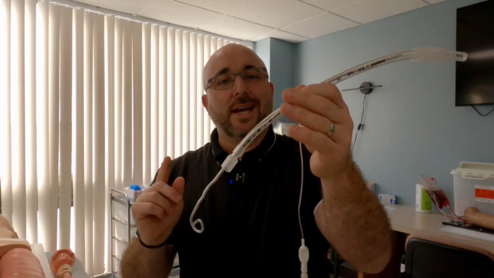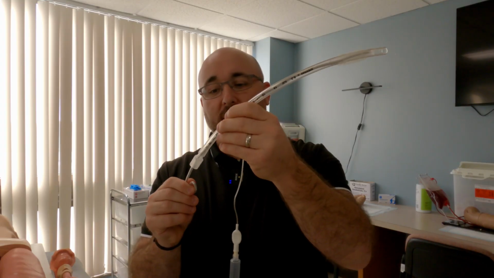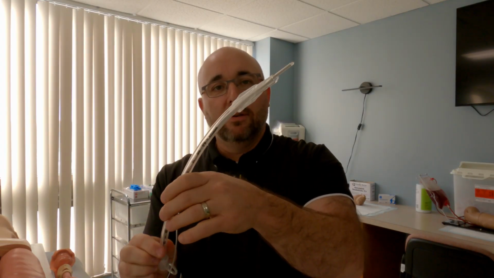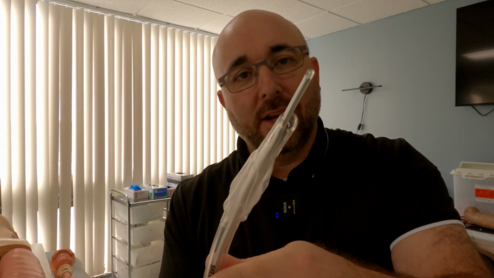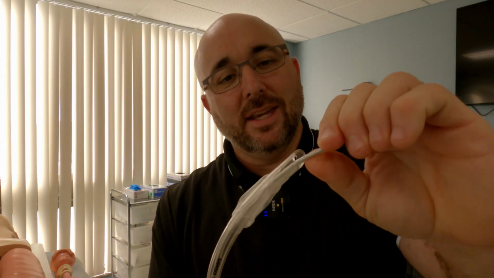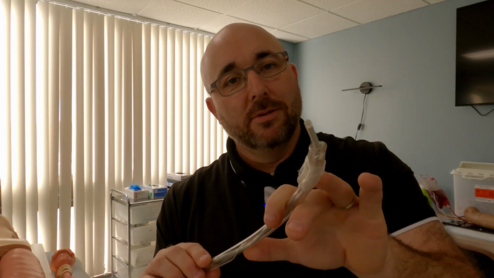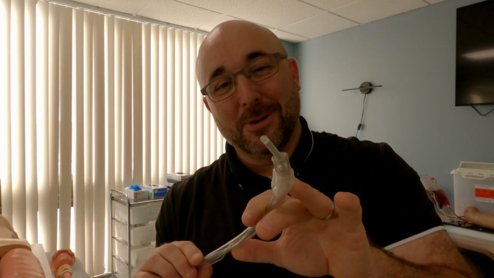Now that curl does not tell you much of anything at all, because if I go all the way down to the curl, you notice what's sticking out the end here. That's not good. That is a semi-rigid stylet sticking out the end, or I like to think of it as like you're trying to gore something. We do not want to do that inside of their airways, as you can imagine.